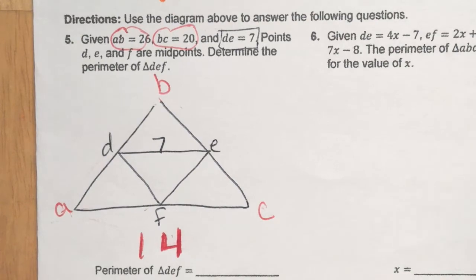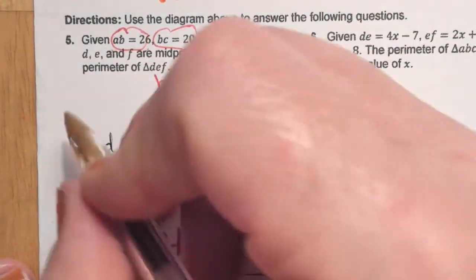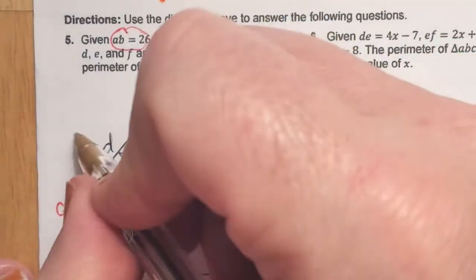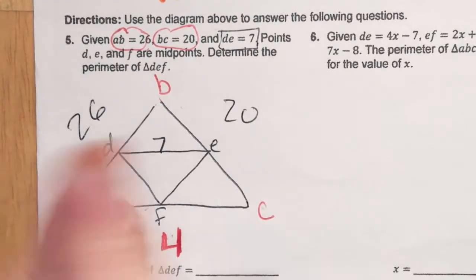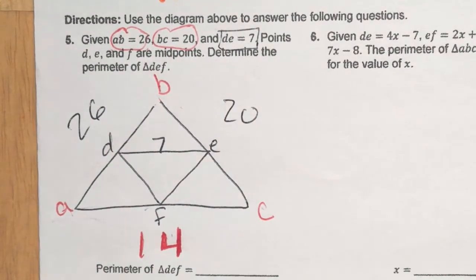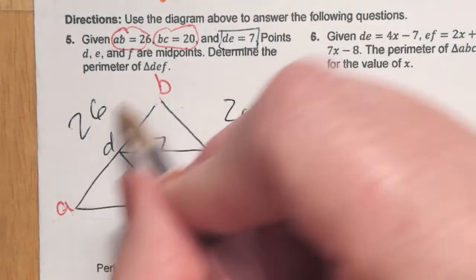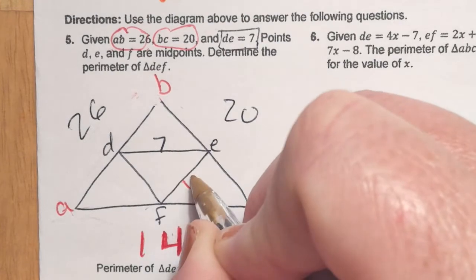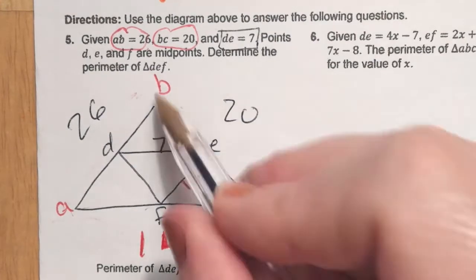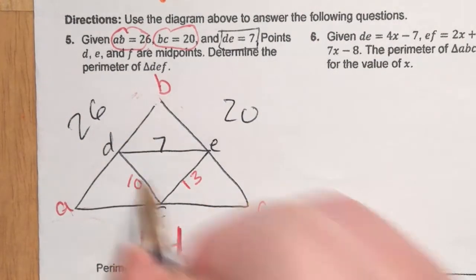Okay, so now that we have that, A to B was 26. And B to C was 20. Maybe you put it on the other side. It doesn't really matter. Okay, so if this is 26, then this little part right here would have to be 13 because you divide by 2. And if this is 20, divide by 2, and this would have to be 10.